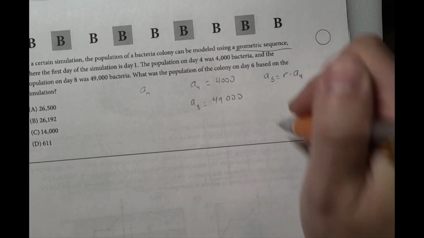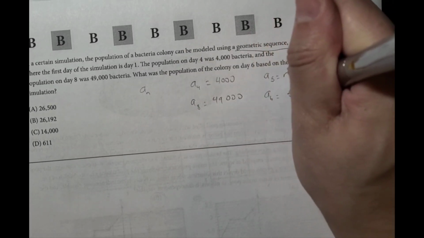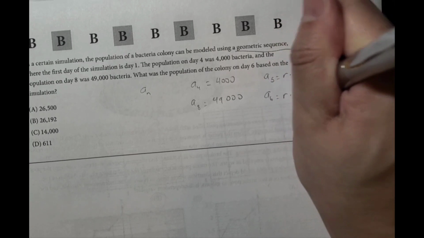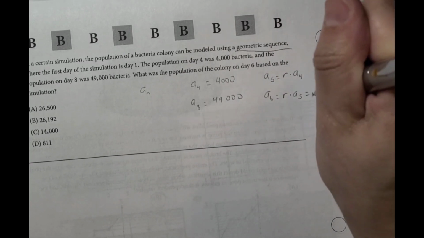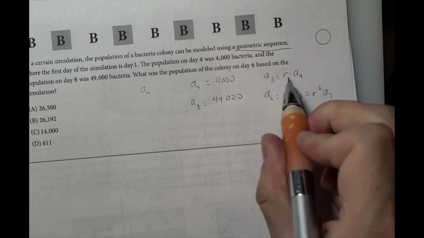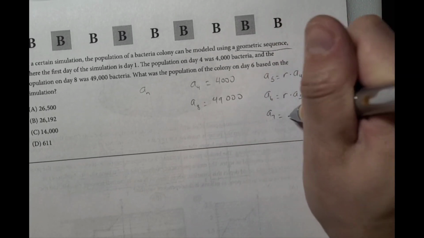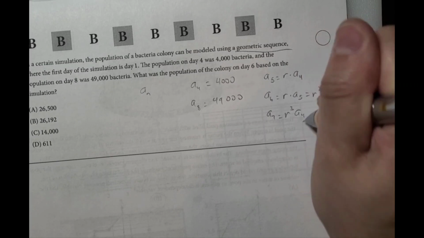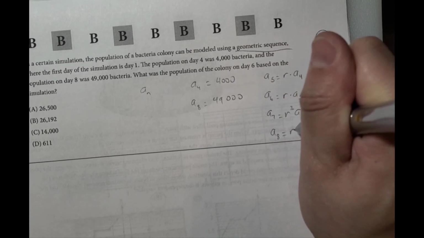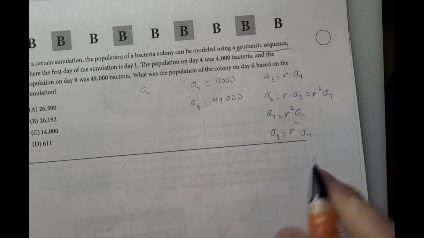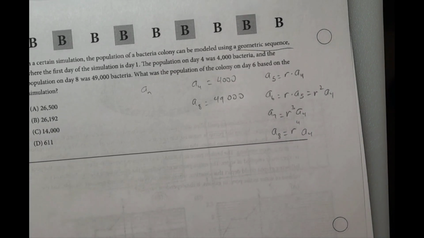That's a geometric sequence. So a6 would be r times a5, which is r squared a4. I just put a5, this definition, into here. So a7 would be, similarly, r cubed a4, and a8 would be r to the fourth power a sub 4. So we need a calculator for this one.